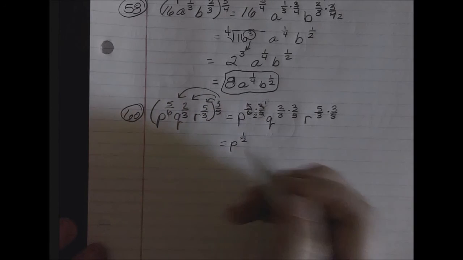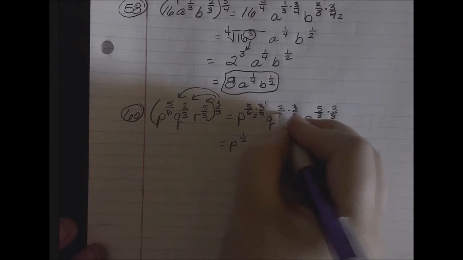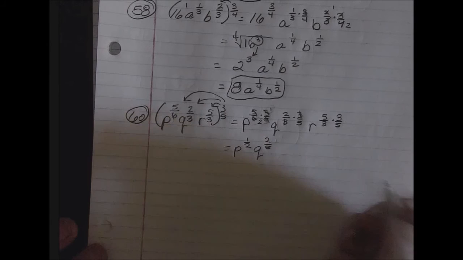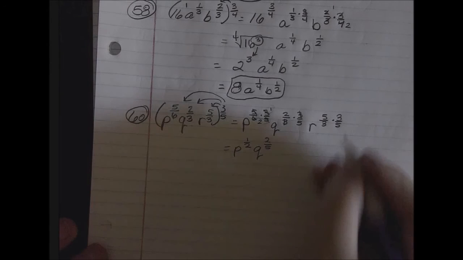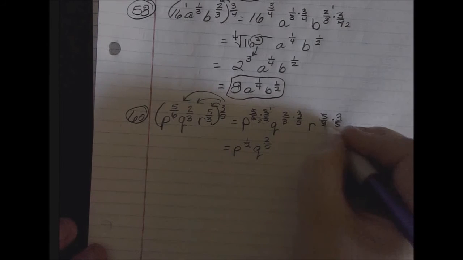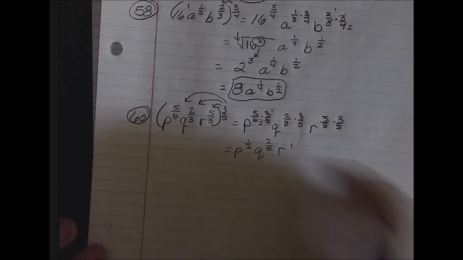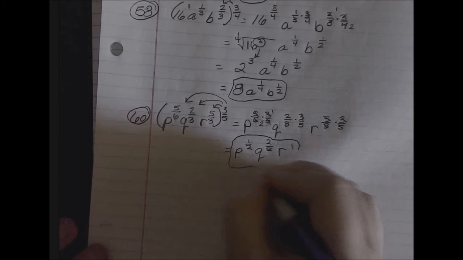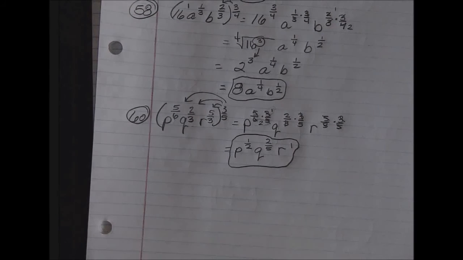Then our 3's cancel here, leaving me with q to the 2 over 5. And then for my r, my 5's and my 3's cancel, leaving me with r to the 1st. If you did not write the 1 for the exponent for the r, that's no problem. It means the same thing. So you don't have to write that 1 for the r, but if you would like to, you are more than welcome to.